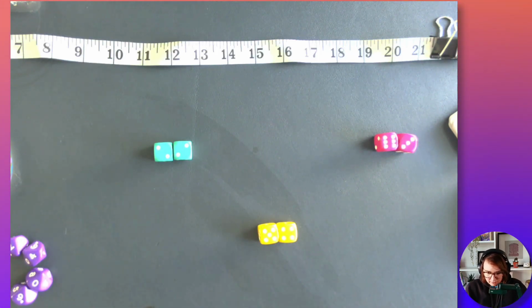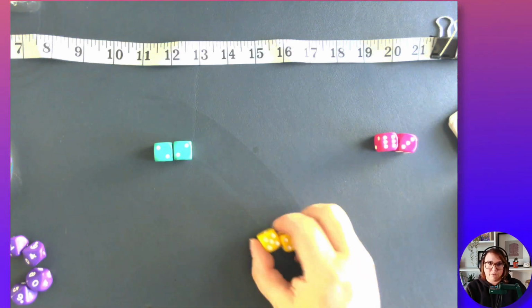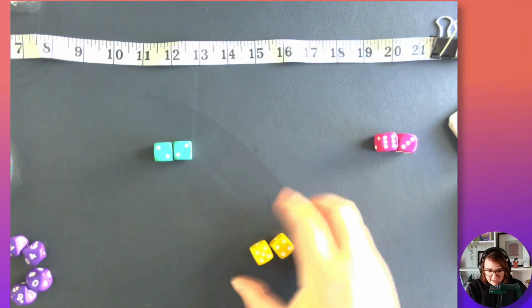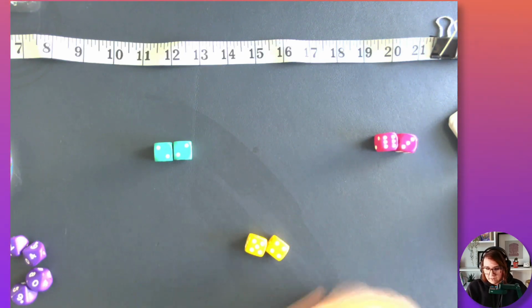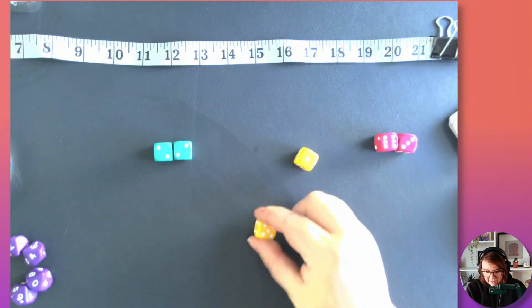Then we can do that statistics probability guessing kind of thing where, what does player yellow have to roll in order to win, and what do they have to roll for green to win, and what do they have to roll for pink to win. So we can have all that math talk, and here we go.